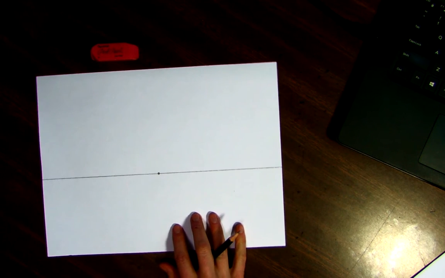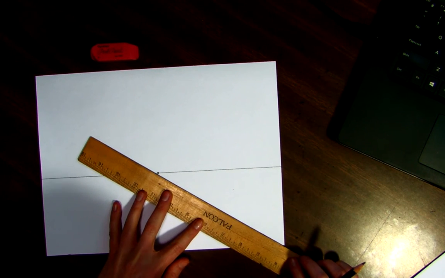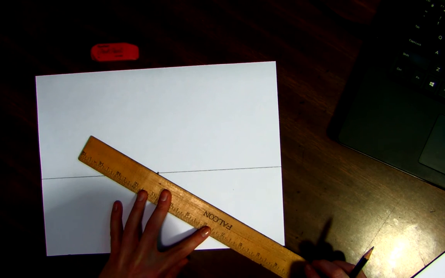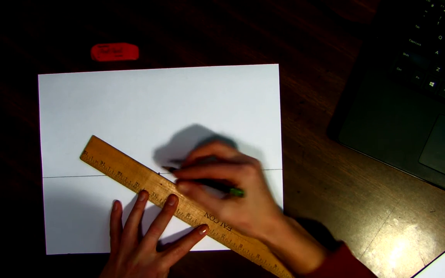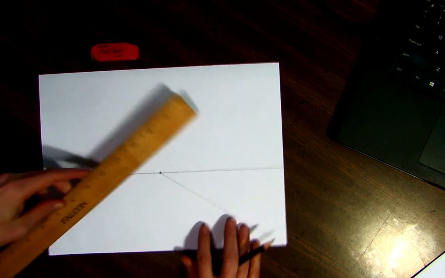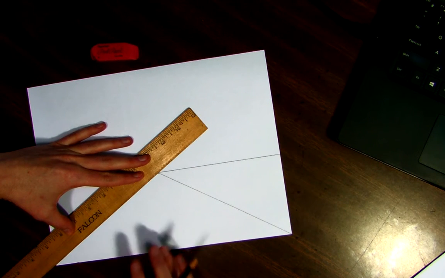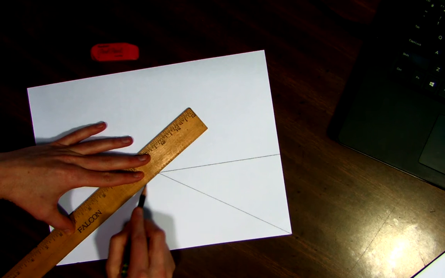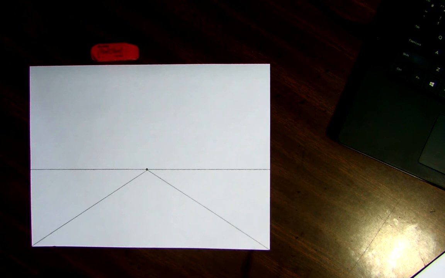So I am going to take from my vanishing point to the very corner of my paper. So I'm taking my ruler and putting it on the point and going to the corner of my paper. I'm going to make an angled line. Okay. Then I'm going to do another angled line that goes from my vanishing point to the left-hand corner of my paper. All right, so this is the start to our road.